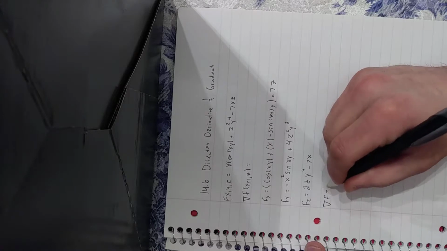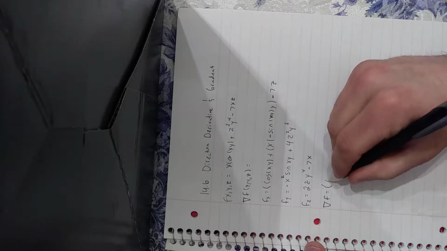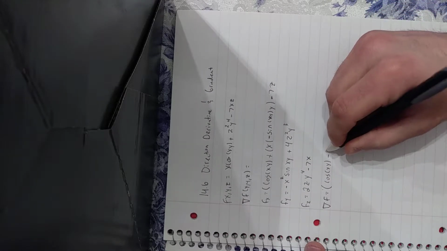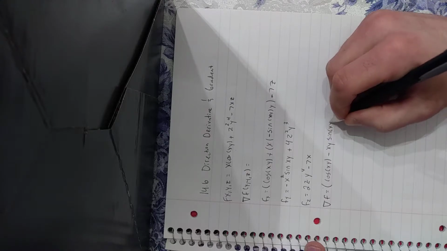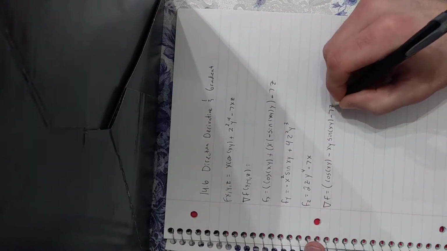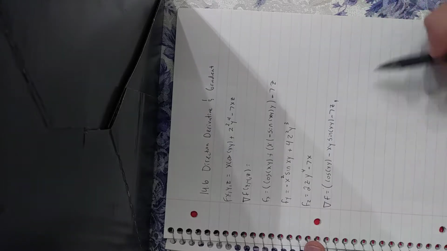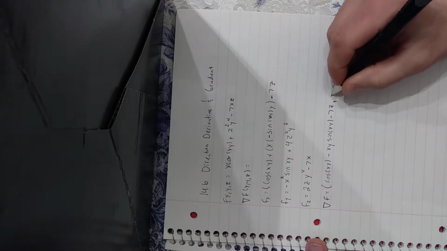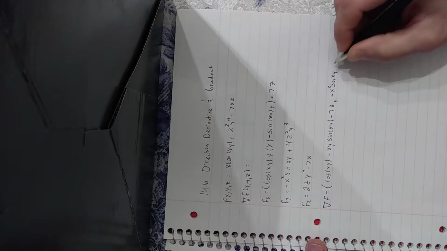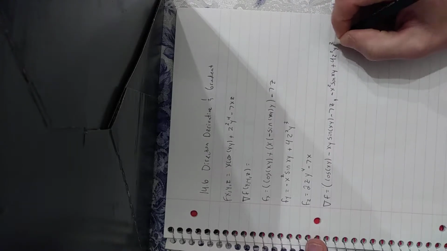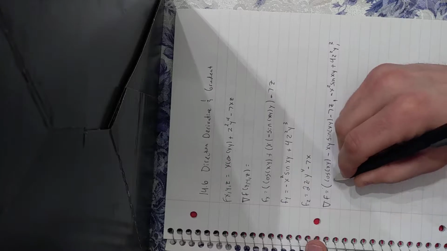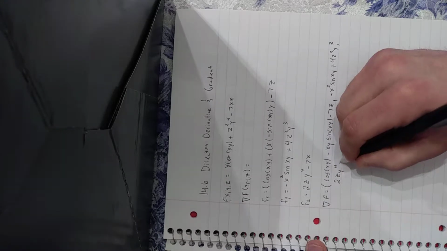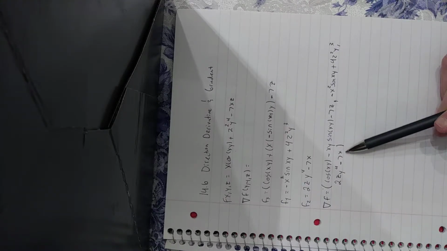So if we lay it all out there, our gradient will be cosine xy minus xy sine of xy minus 7z. That'll be our x component. Y component, negative x squared sine of xy plus 4z squared y cubed. And our z component, 2z y to the fourth minus 7x. And that is our direction vector or gradient of this function.